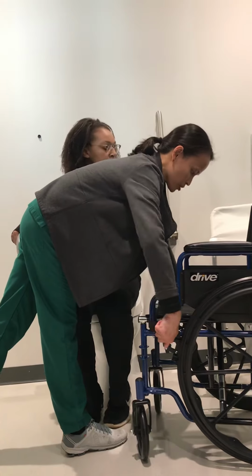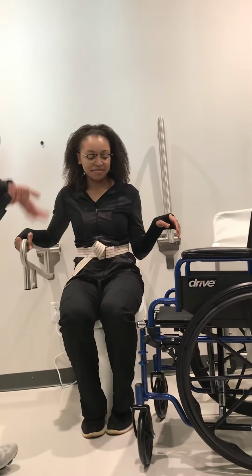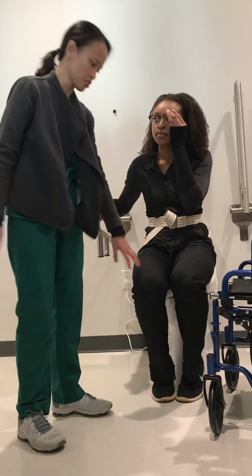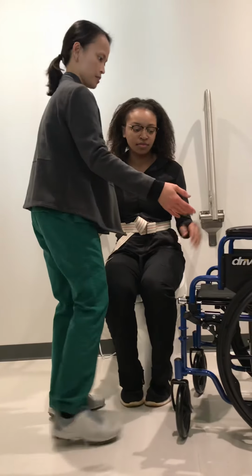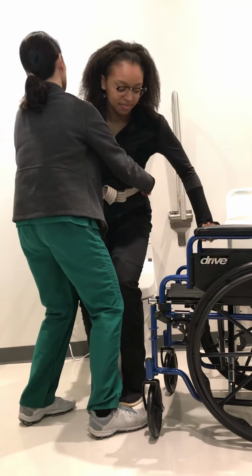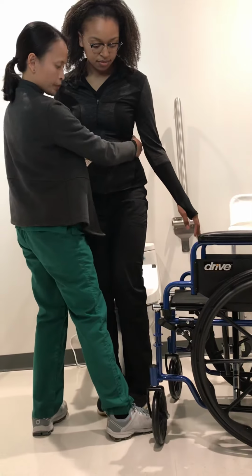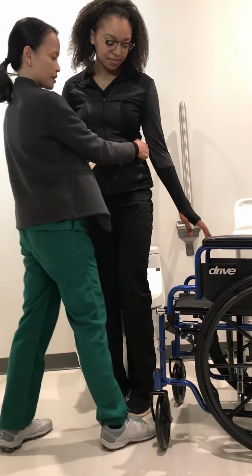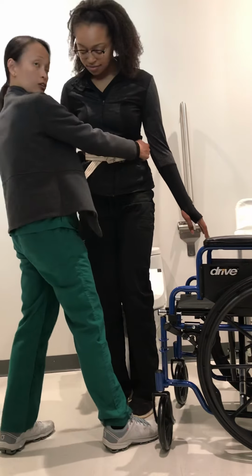Transferring back to the wheelchair is about the same. The question is, she needs to use the toilet. She still has her pants on. So let's go ahead and stand up again. So let's say we are at this point of the transfer, and she still has her pants on. This is where I can start assessing for standing balance and standing tolerance.